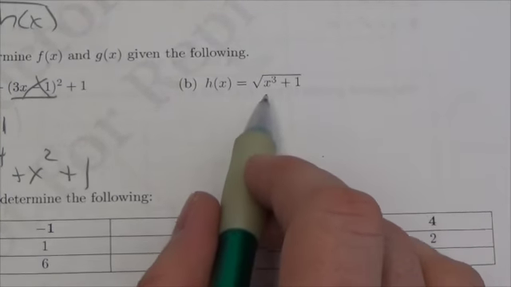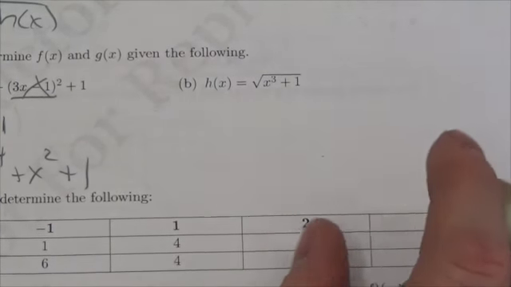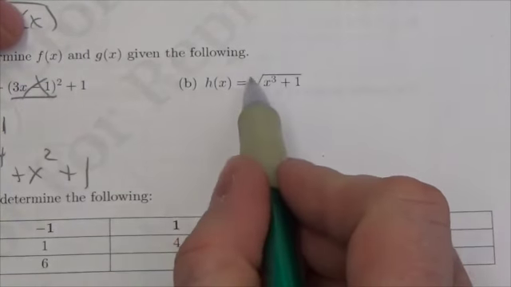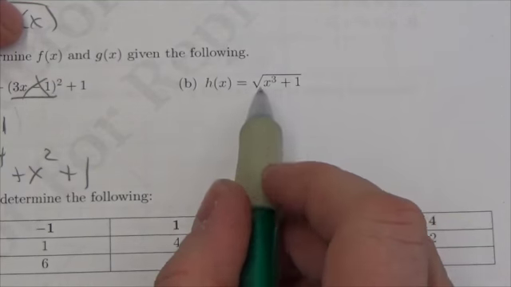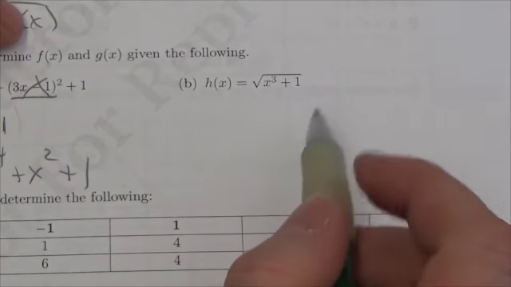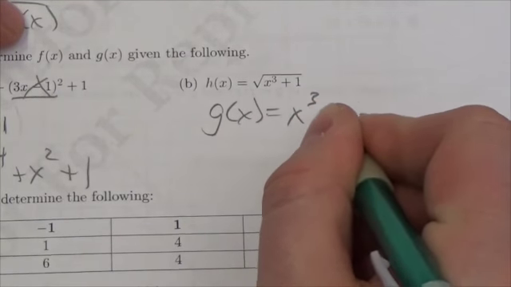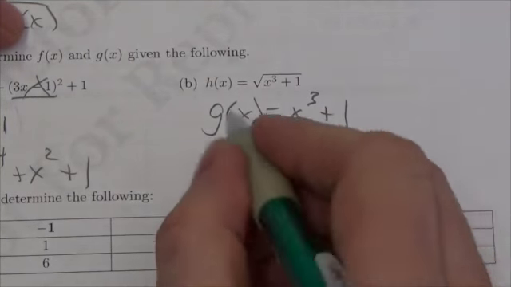I know that this is supposed to represent f of g of x. So there are two functions represented here. If you look at the overarching function here, that is the square root. So the thing inside of that is very likely going to be my g of x. So g of x will be x cubed plus 1.